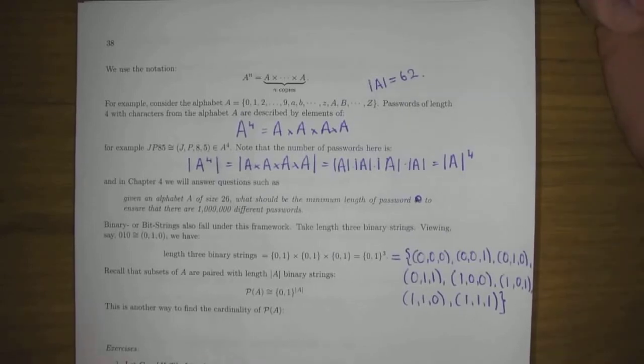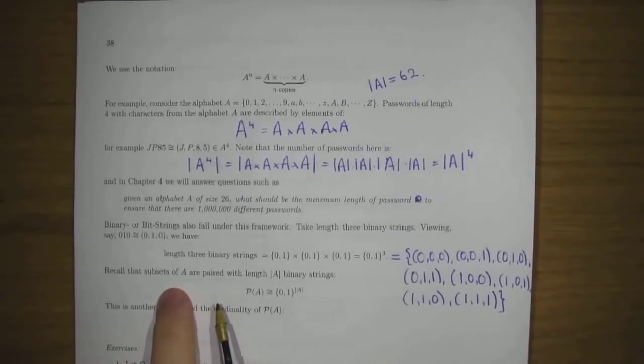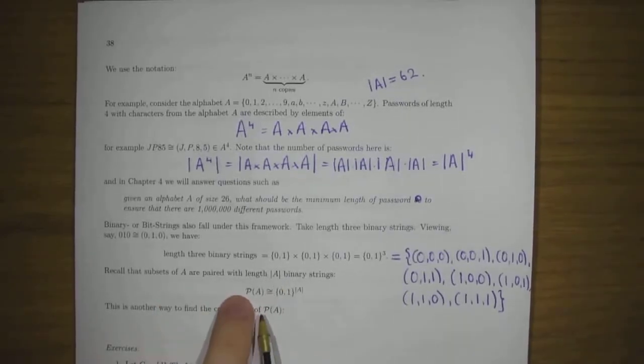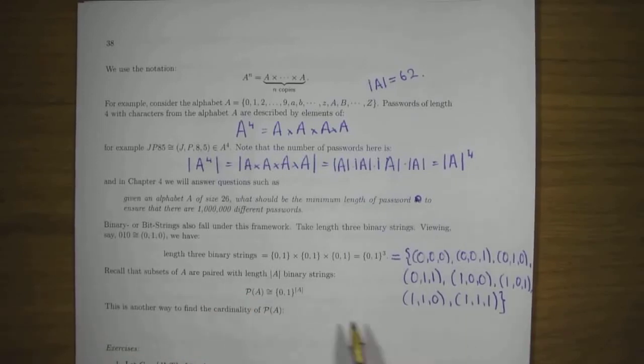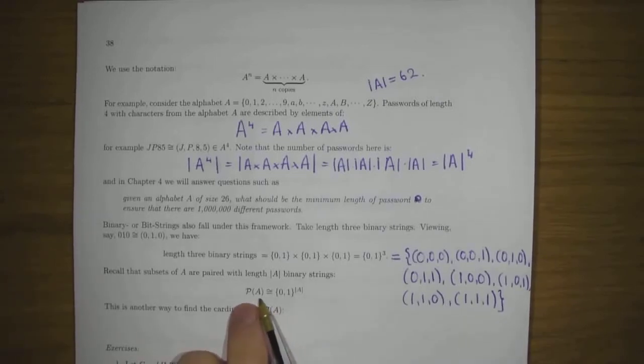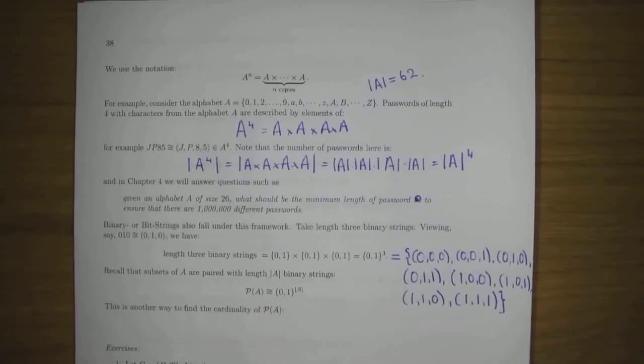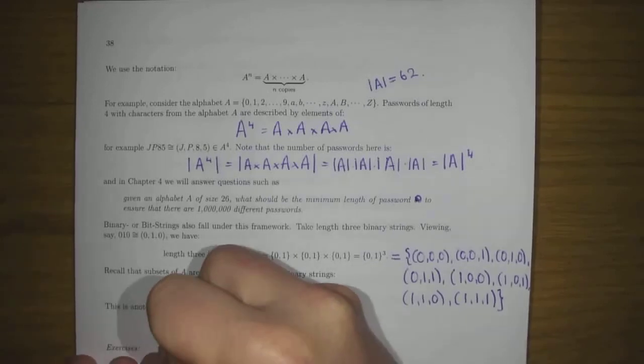And we've seen before that subsets of A can be paired with length-|A| binary strings, and that means that there's a set isomorphism between them. Isomorphism is a word we don't know yet, but basically it's saying they're kind of the same thing. Subsets of A is the same as, we've done this already, length-|A| binary strings. So this is another way to find the cardinality of the power set.